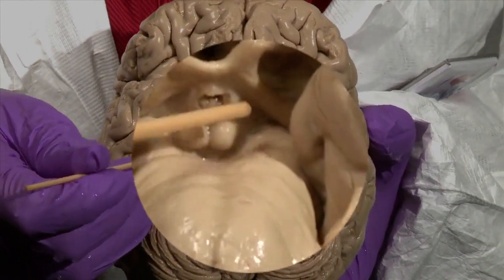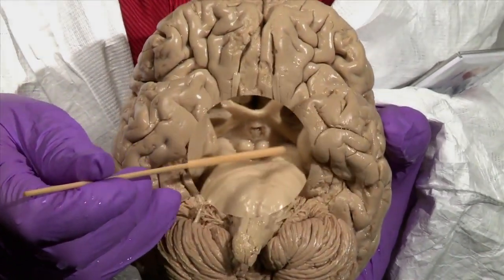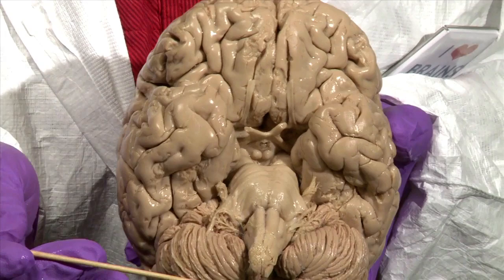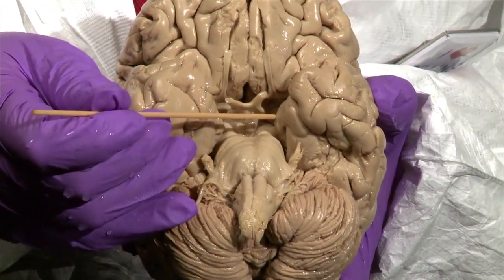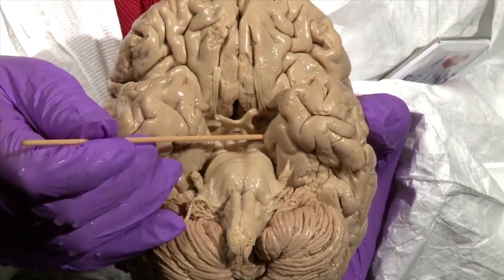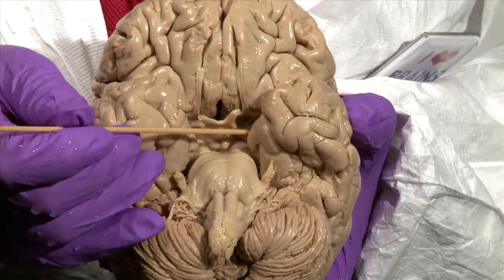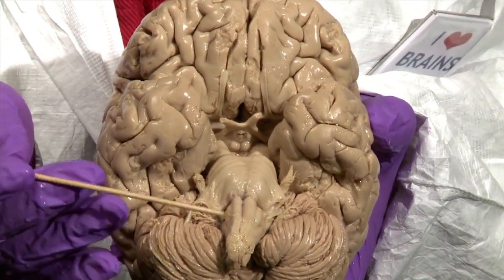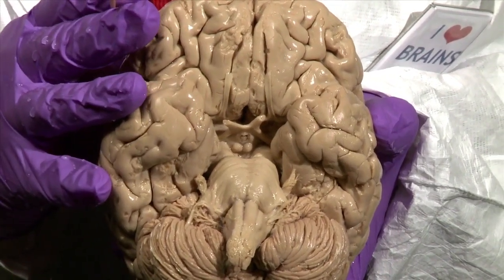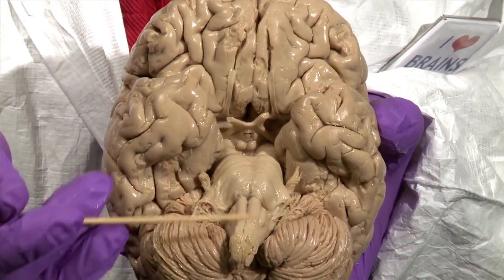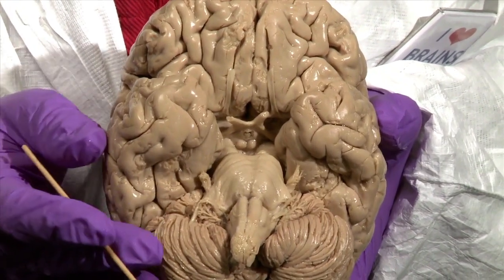Those stalks are a component of the midbrain, or the mesencephalon. And as the term peduncle or stalk implies, this is a massive bundle of white matter that allows the forebrain to connect with everything below it, the hindbrain and the spinal cord.